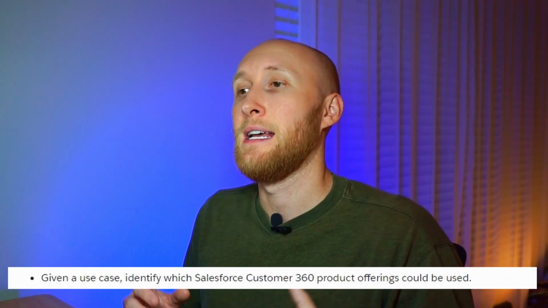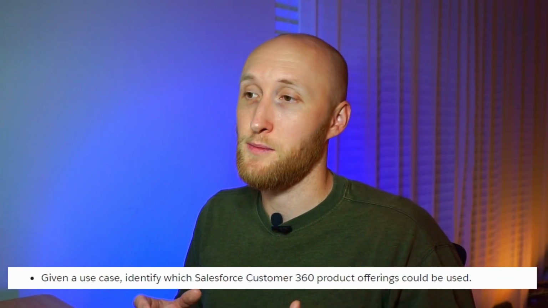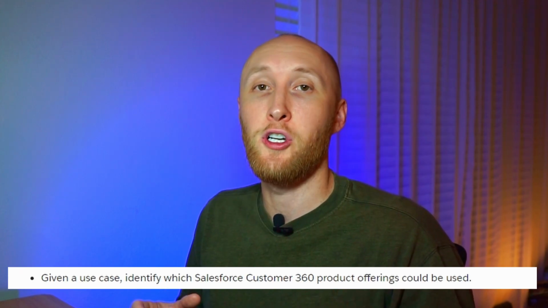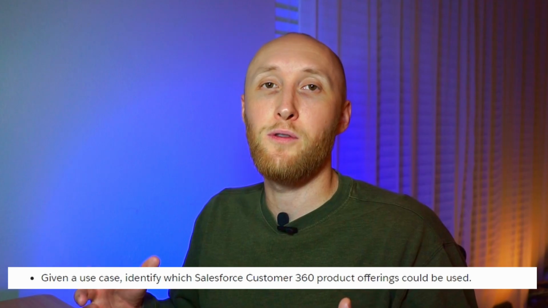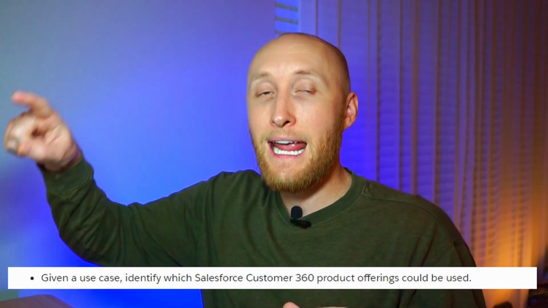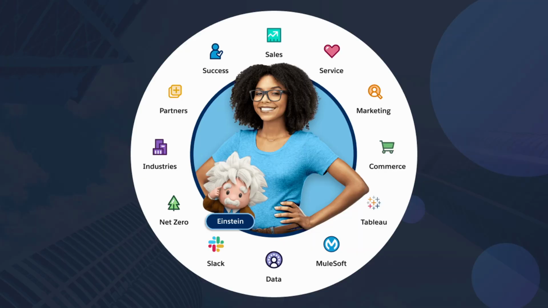Let's move on to our second bullet point, which is: given a use case, identify which Salesforce Customer 360 product offerings could be used. Now, Salesforce Customer 360 is a fancy way of saying how Salesforce has products for anything possible that a business may need. And so I want to talk through several of the products that you'll need to know, particularly for the exam, and just a high-level understanding of the differences between these.